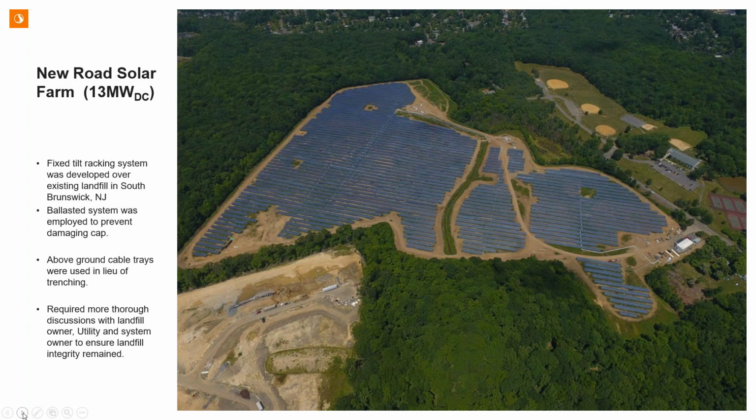Similarly, this is a little larger site. This is New Road Solar Farm in New Jersey. This is a 13 megawatt project. Again, we used a ballasted racking system. This site was fixed tilt ground mount. We used above grade cable tray in lieu of trenching on this site.